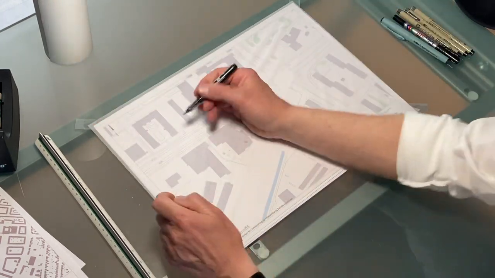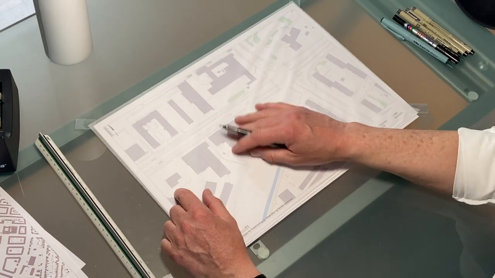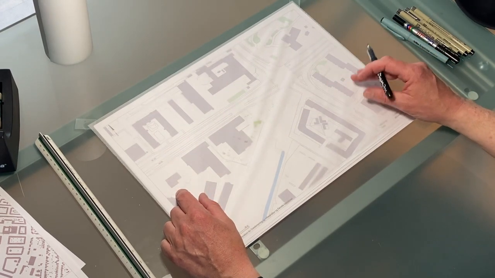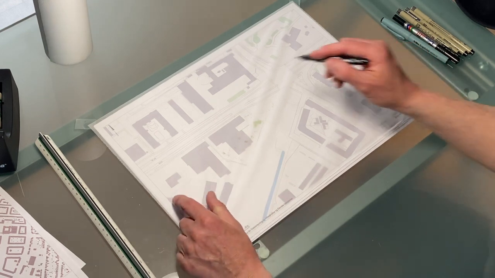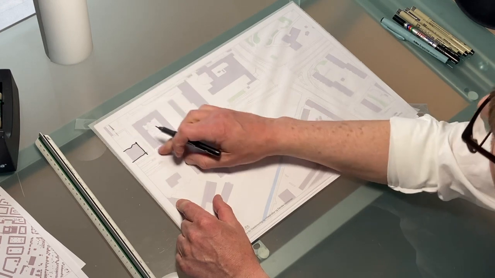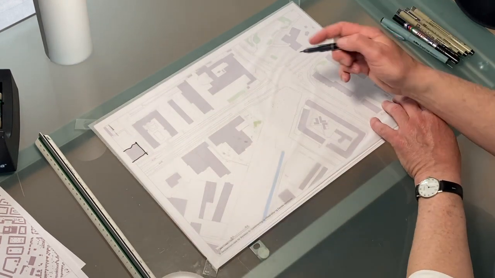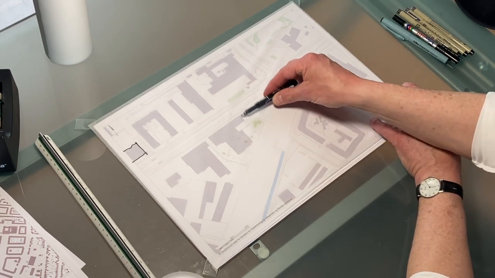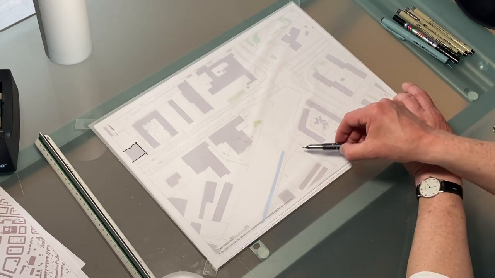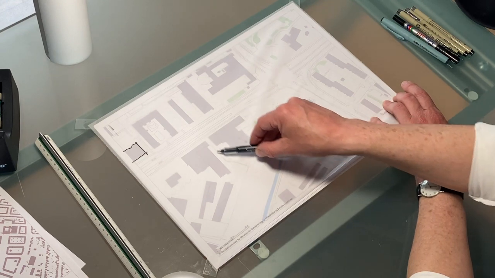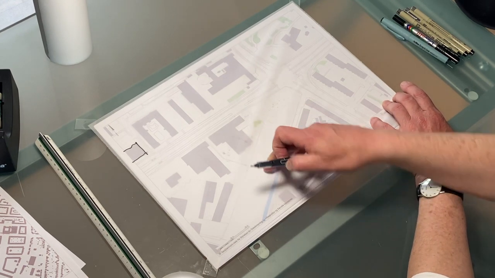Tracing the objects which are already there is an analytical process, because when I put the pen to the paper and I trace this box, by the way, this is a technical base map which has lines for driving lanes and sidewalks and streets. These gray boxes indicate buildings, and these lines are either property lines or sometimes also physical barriers in the terrain.